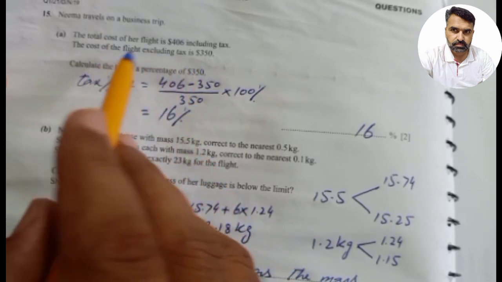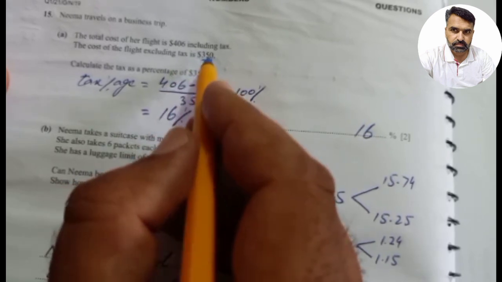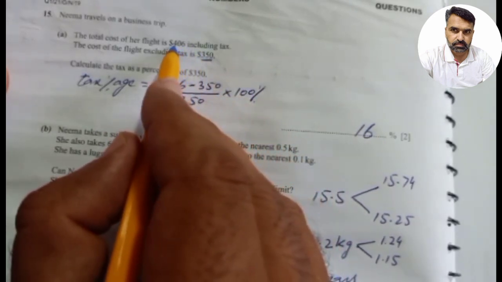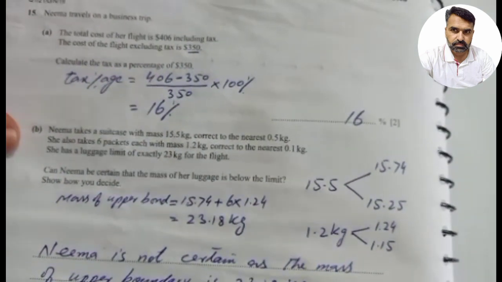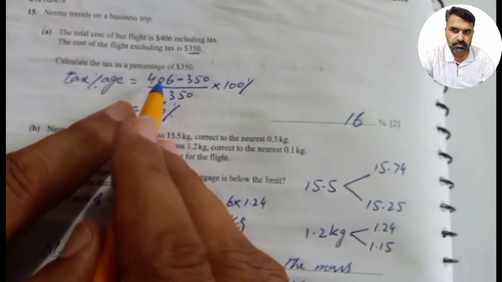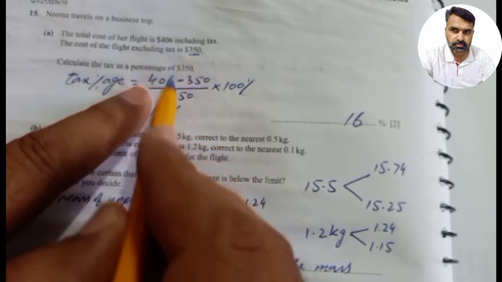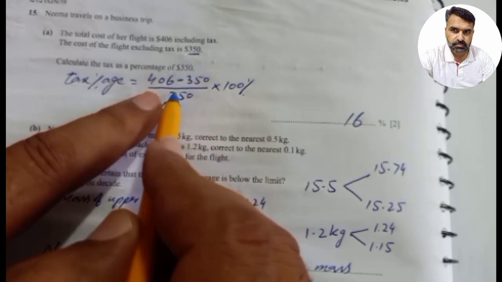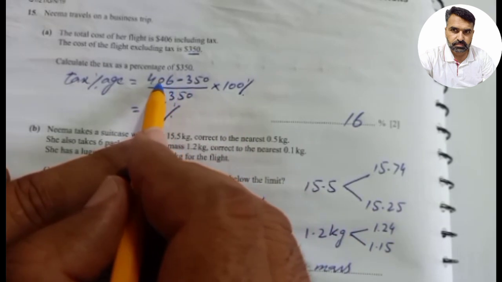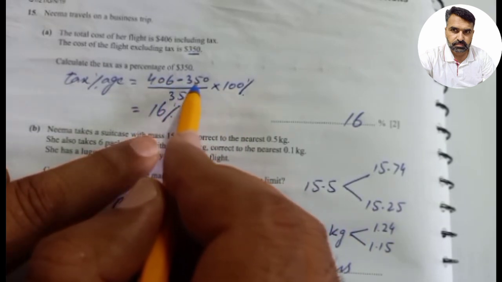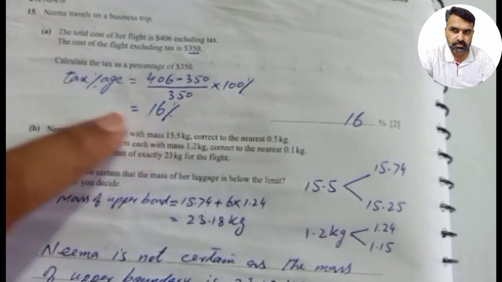So students, the cost of the flight is $350 and some tax is included, and after tax the price is $406. We have to find the tax percentage. Tax percentage means the amount of tax, and we can find the amount of tax by subtracting 350 from 406, and then we will divide this amount by 350 and multiply it by 100%. So we can use a calculator: 406 minus 350, then press the equal sign, then divide by 350 and multiply by 100%.